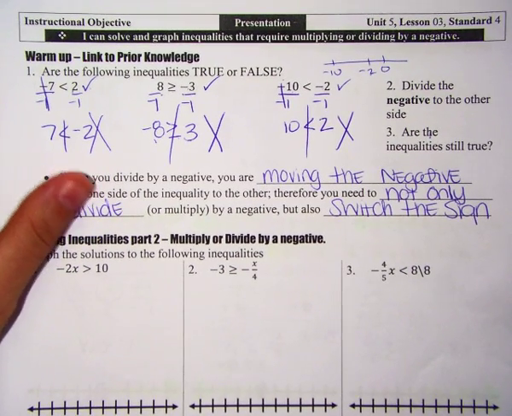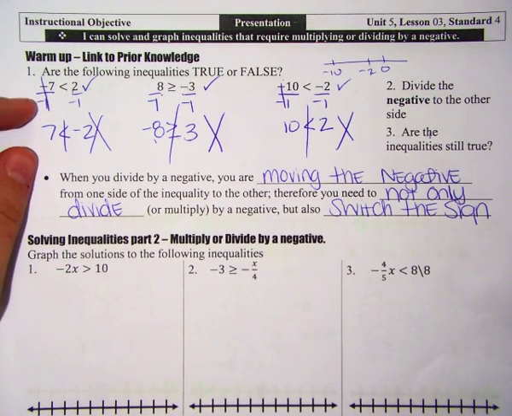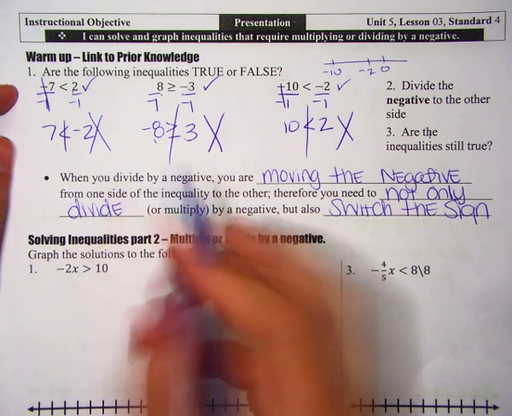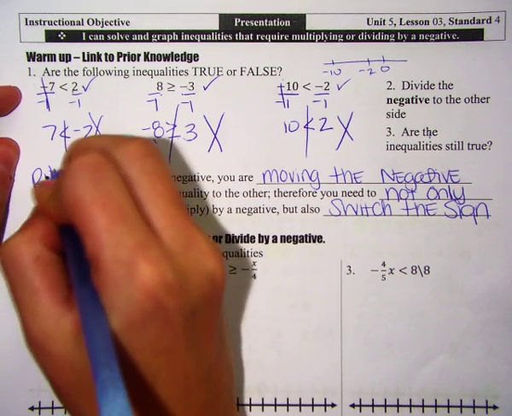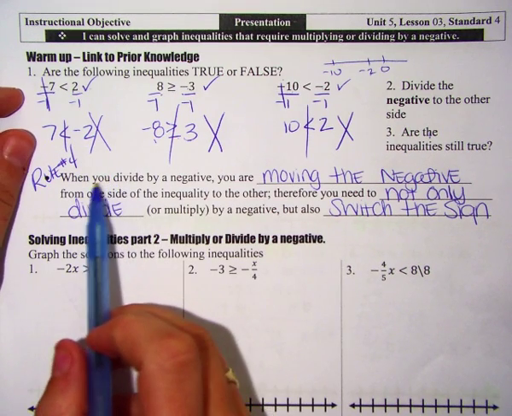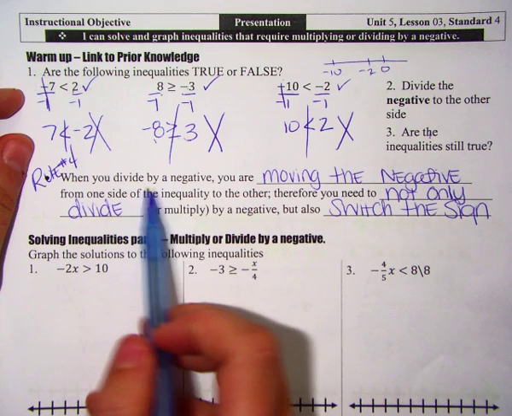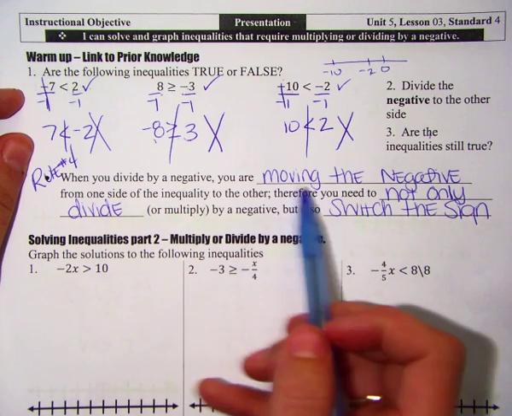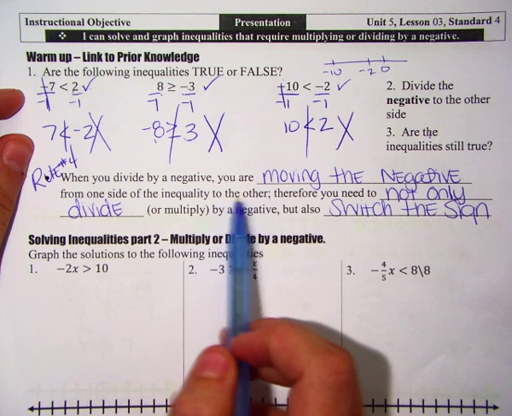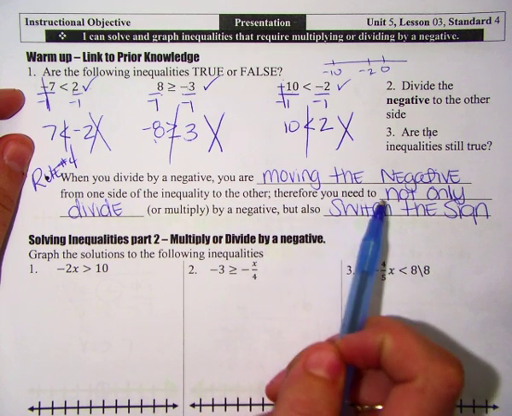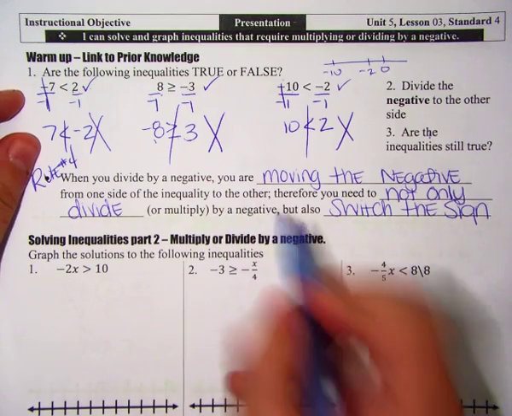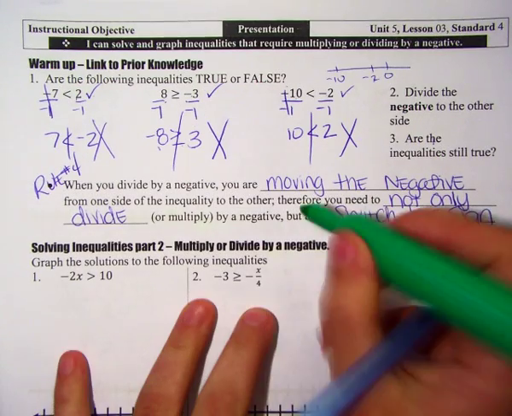We want to be able to do this kind of work so we can isolate x. So here's rule number 4. Yesterday you had 3 rules, today I have a 4th rule. When you divide by a negative, you are moving the negative from one side of the inequality to the other. Therefore, you need to not only divide or multiply by the negative, but also switch the sign.